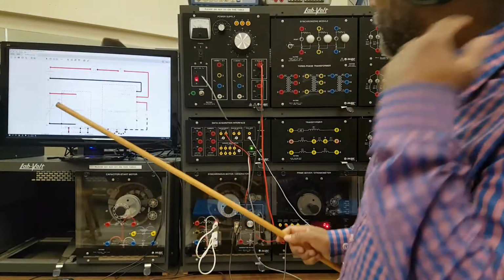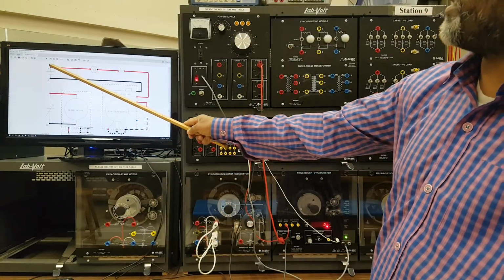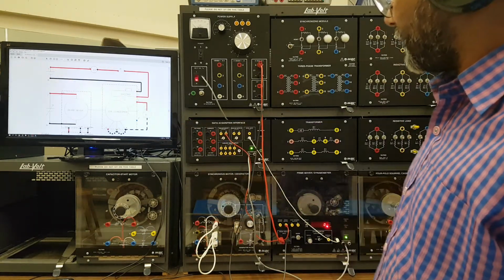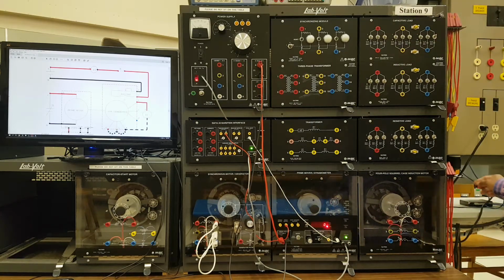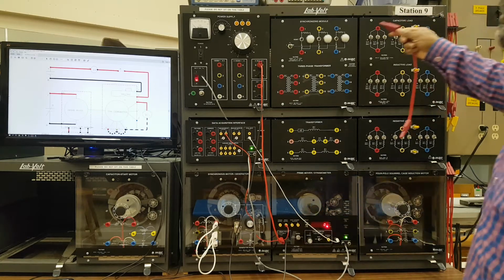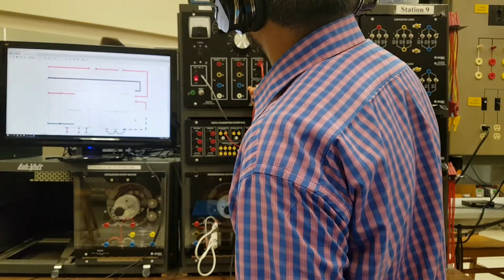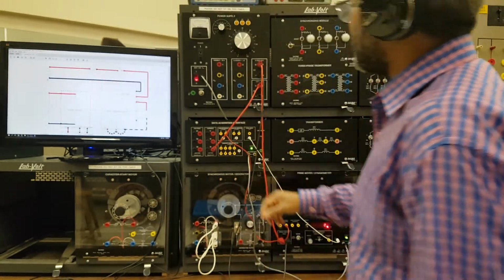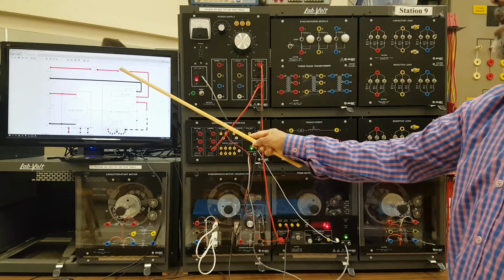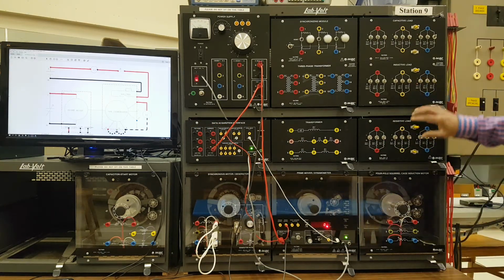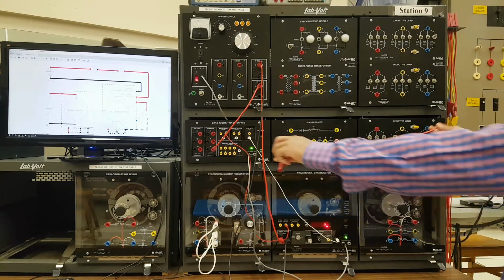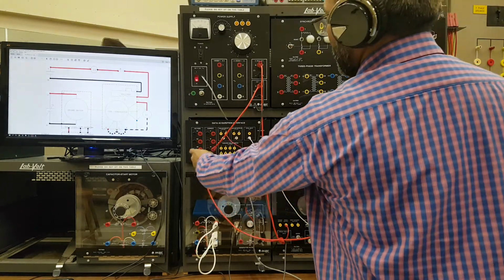I usually start from the power supply. This is the fixed DC power supply. Its red terminal is going to I3. From I3 outgoing, it's going to R here. The R means this resistor load we will be using, and maybe we have to use a little bit longer wire. That should be fine.